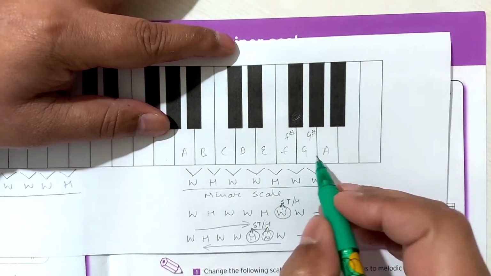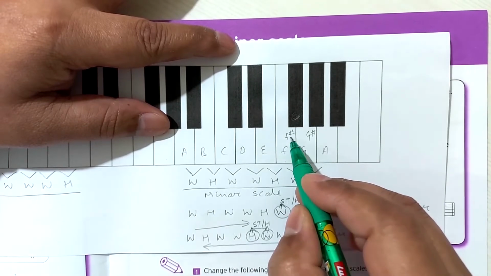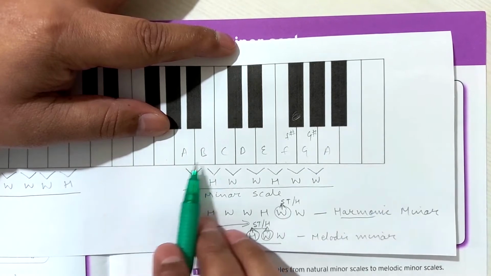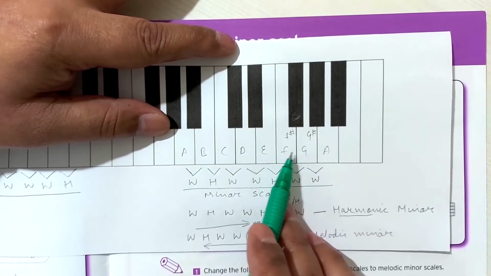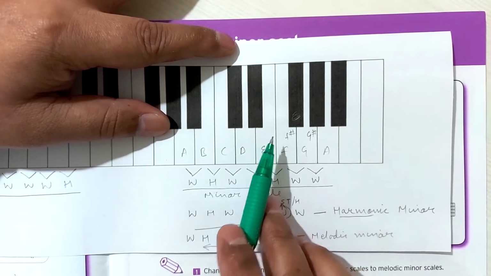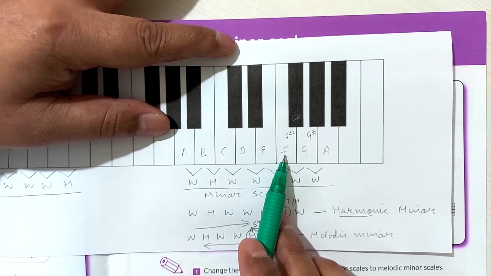When you come back down, you're gonna play A and G natural and F natural. You will not play F sharp or G sharp. Okay, so I hope you understood why going up you will raise the sixth and the seventh degree of that scale by a semitone, and while coming back you will go back to the natural minor.